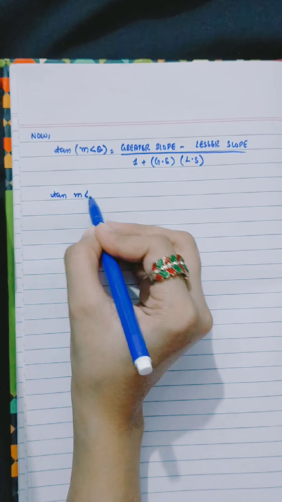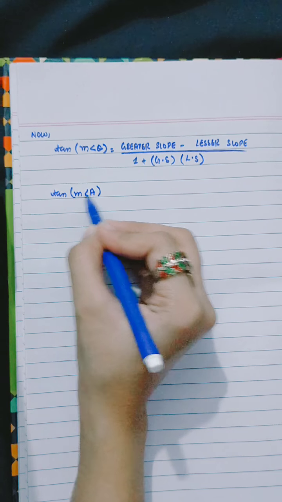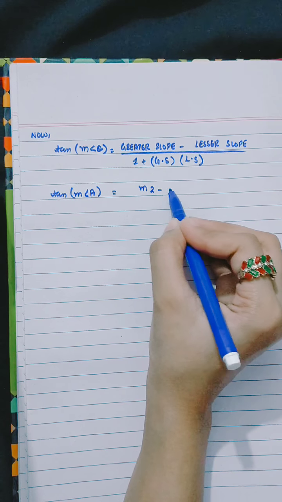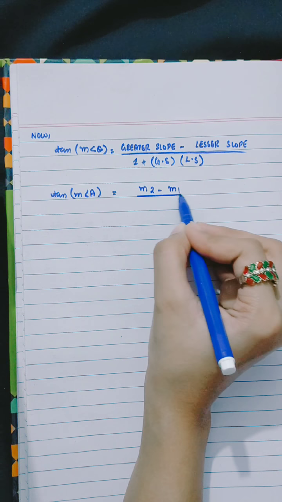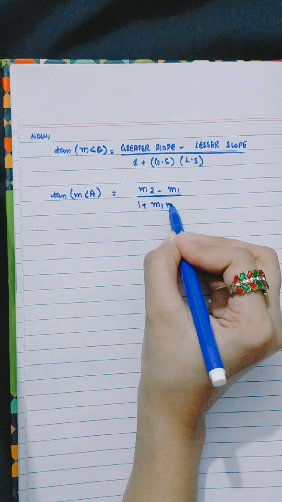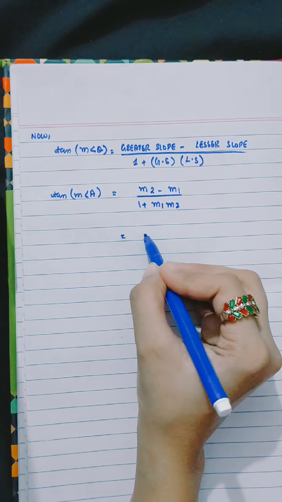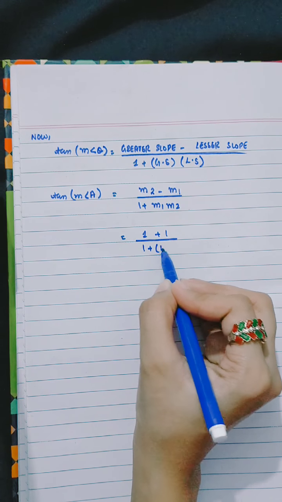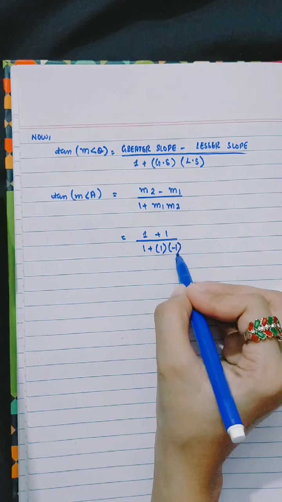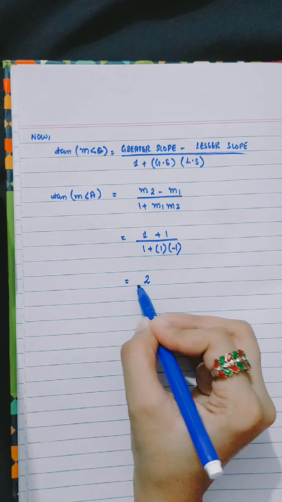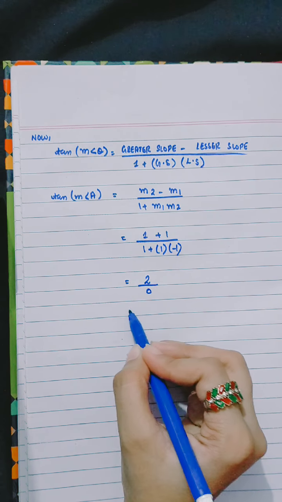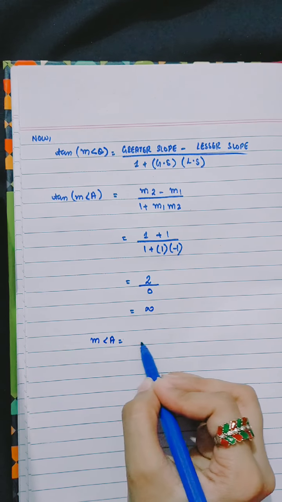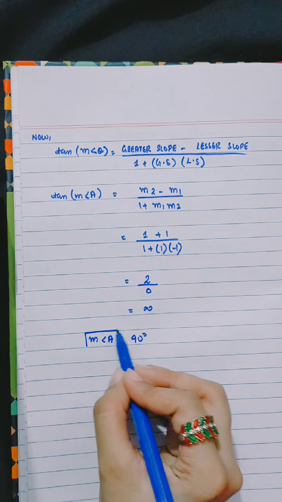Tangent measurement of angle A is equals to greater slope m2 minus m1 divided by 1 plus m1 into m2. 1 plus 1 divided by 1 plus 1 into minus 1. 2 divided by 0 is equals to infinity. Therefore, measurement of angle A is equals to 90 degree.